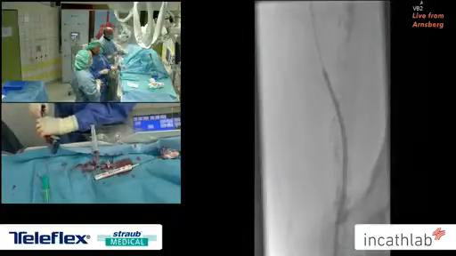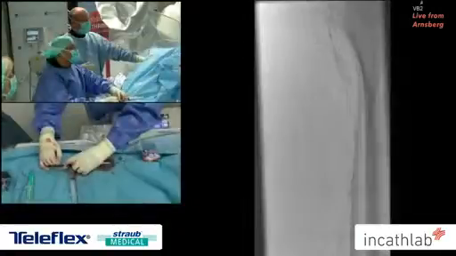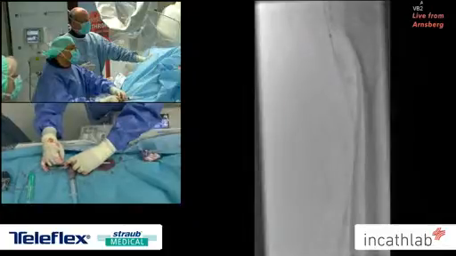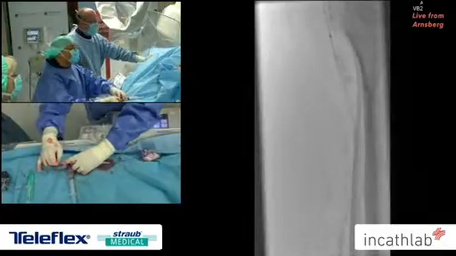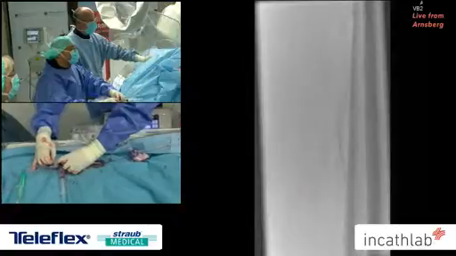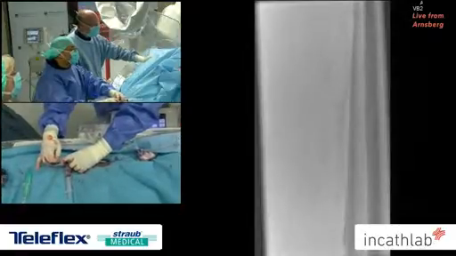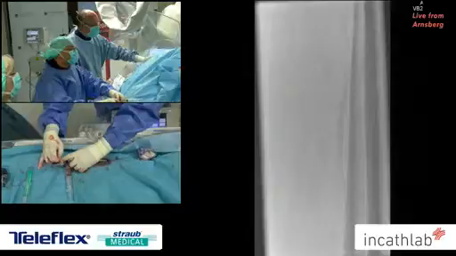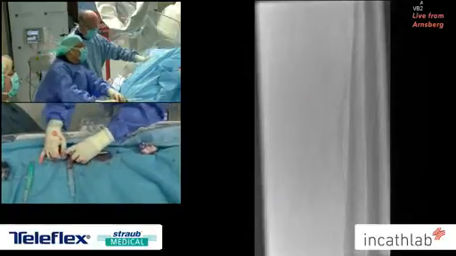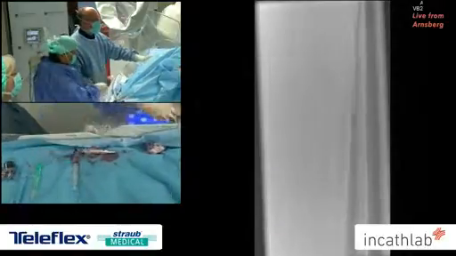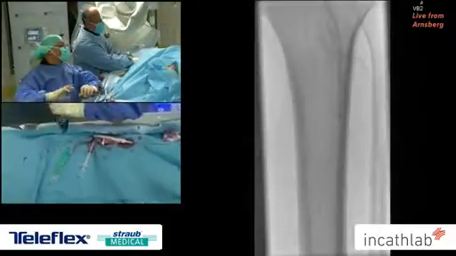And it's running on a 014 wire. Yes, the balloon is running over a 014 wire. There is no limitation in the kind of wire, so you can use a high support wire or high tip load wire, or a hydrophilic wire for navigation.